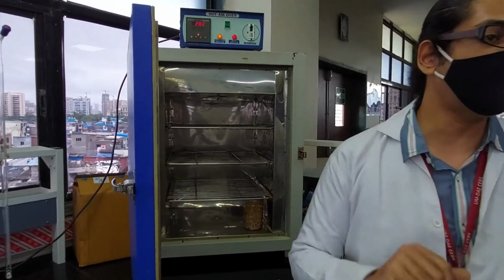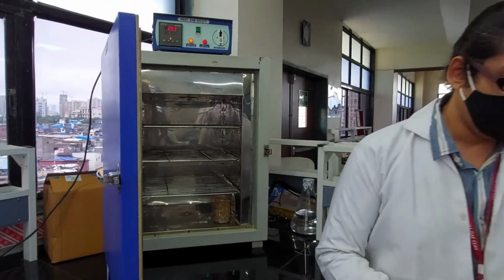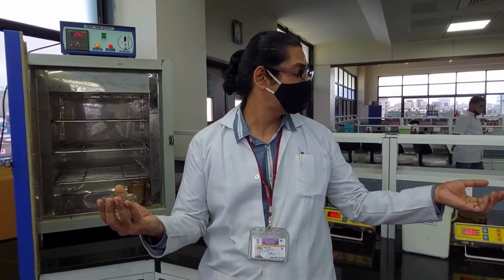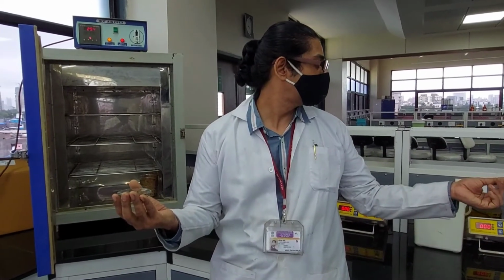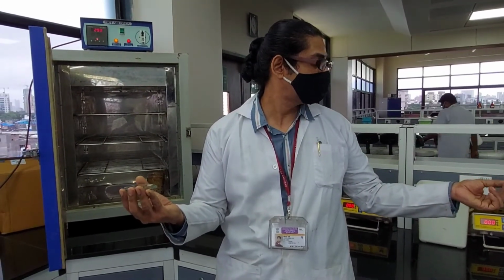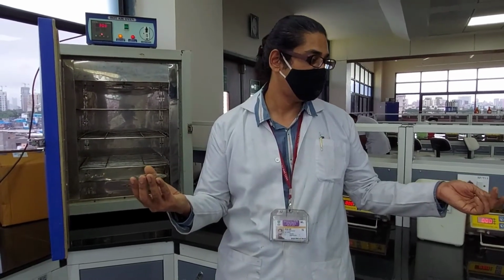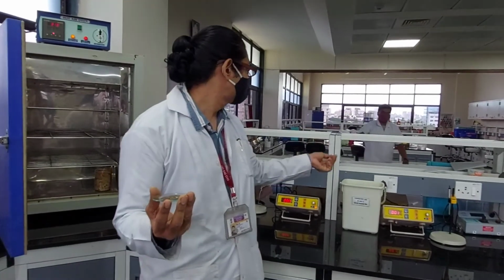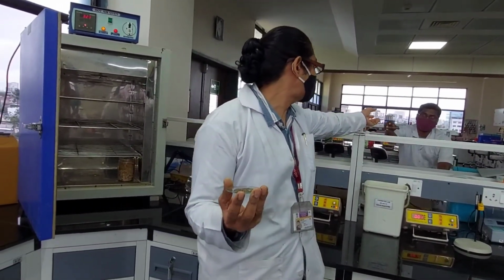Before keeping it in the oven, we measure the petri dish. Can I have an empty petri dish, please? We will wait for Mayuresh to get us the petri dish. You can pass it over here.